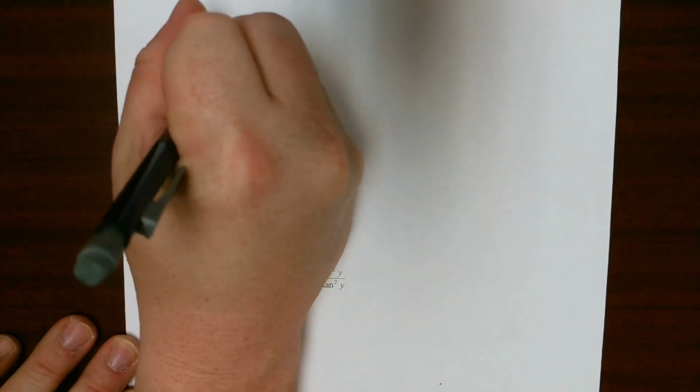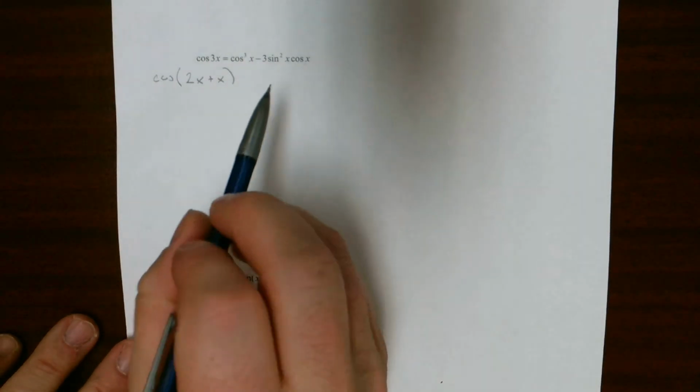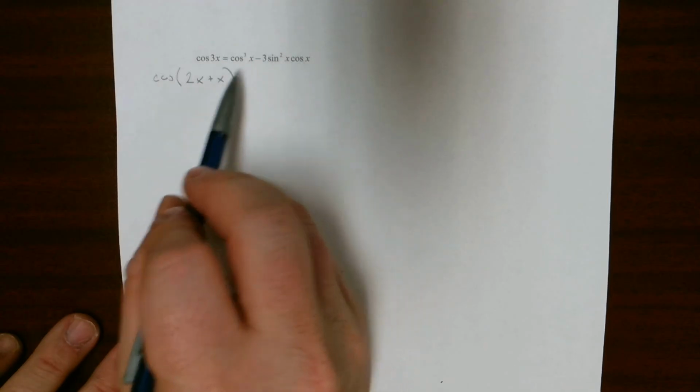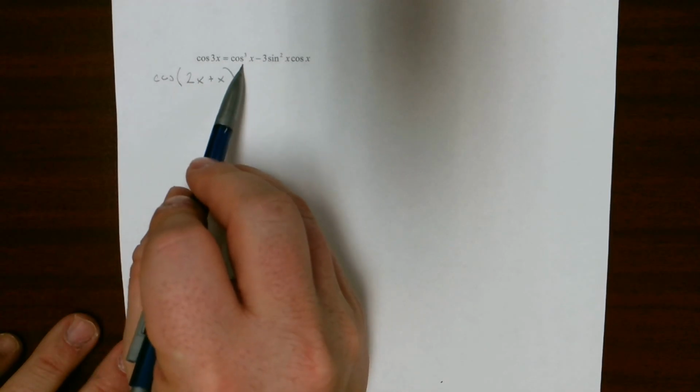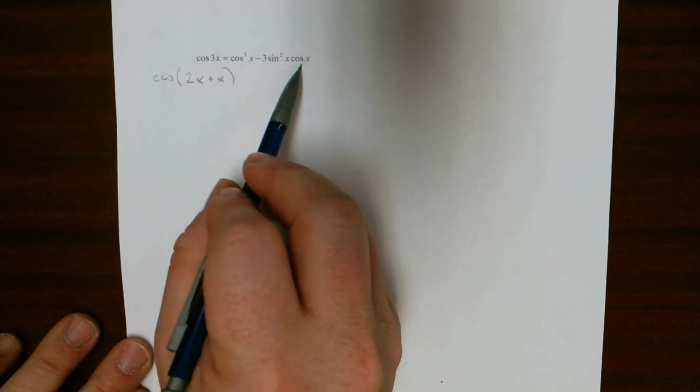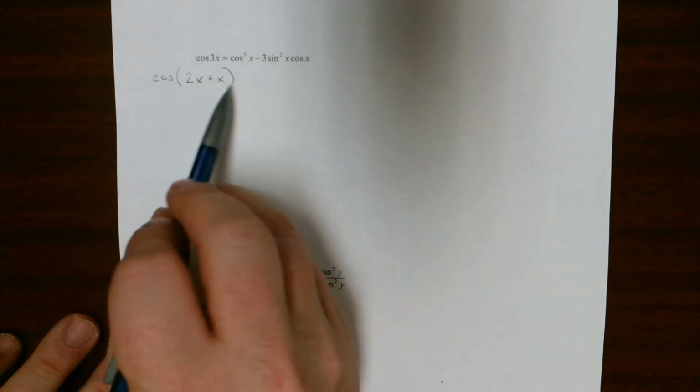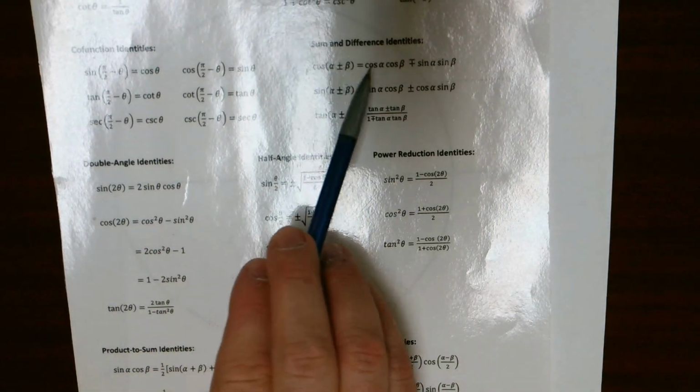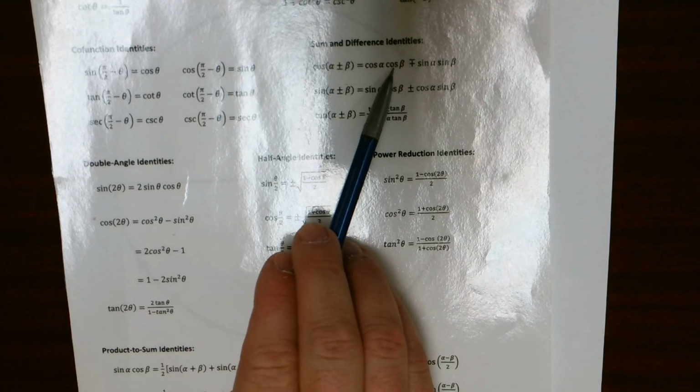But we know that cosine of 3x can be written as cosine of 2x plus x. I'm not going to rewrite this right side the entire time. I'm just going to show you how this is eventually going to equal cosine cubed minus 3 sine squared times cosine. Now this is a cosine family sum and difference identity. If we recall, the cosine family is equal to cosine of the first angle times cosine of the second angle minus sine first angle sine second angle.